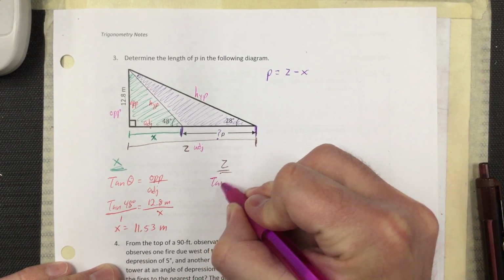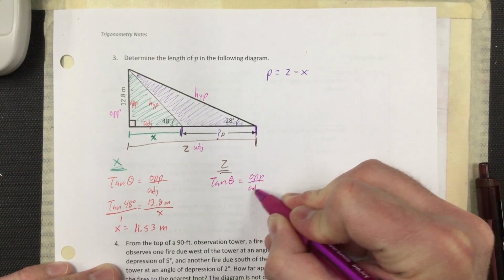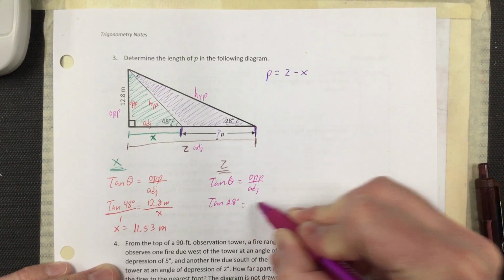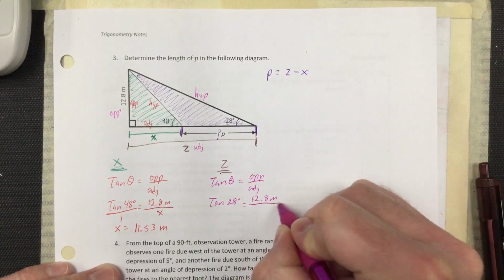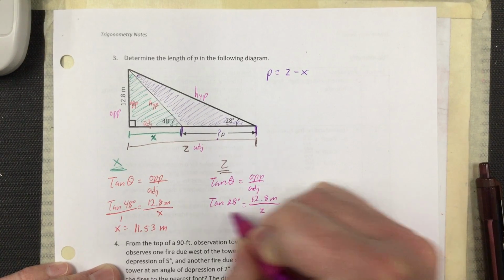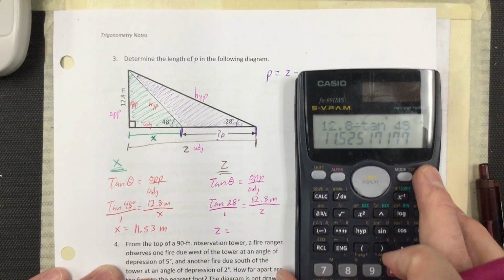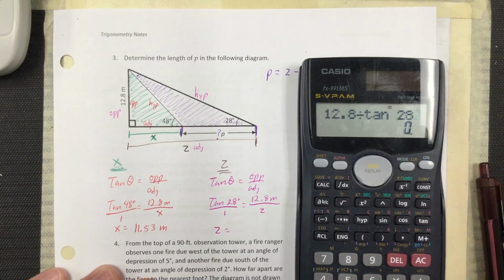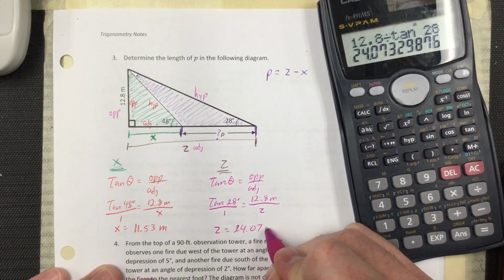And so tan of our angle, again, is opposite over adjacent. And now we're using a different angle of 28 degrees. And our opposite is actually exactly the same as the previous one, over the adjacent, which we're calling Z. Put that over 1. And now to find Z, we do 12.8 divided by tan of 28. And that gives us 24.07 meters.